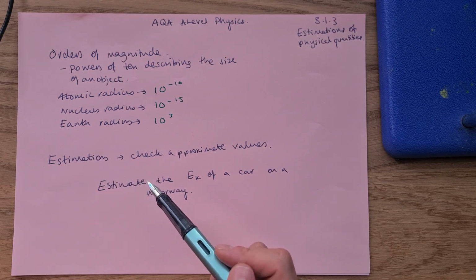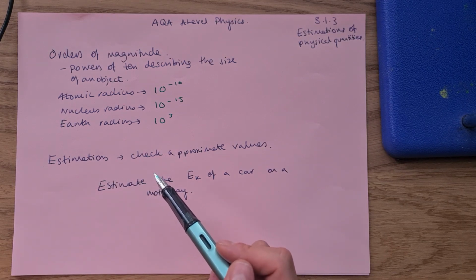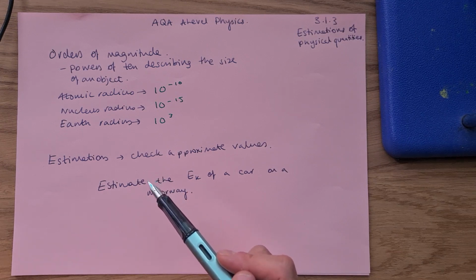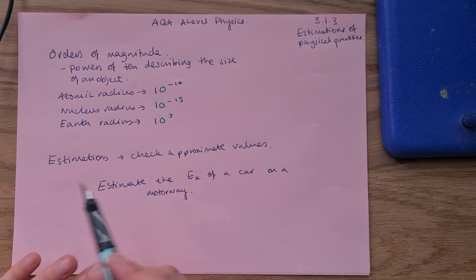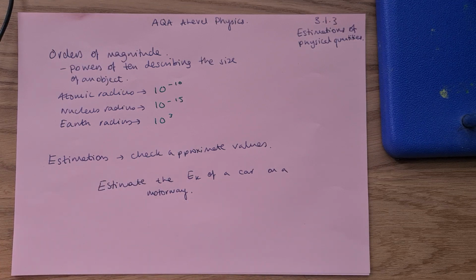And they might ask you, it's happened in the past, give the order of magnitude. You just have to say what power of 10 it is, basically. So then estimations. So for example, they could ask you to estimate a value for the kinetic energy of a car on a motorway. Estimations are very useful.